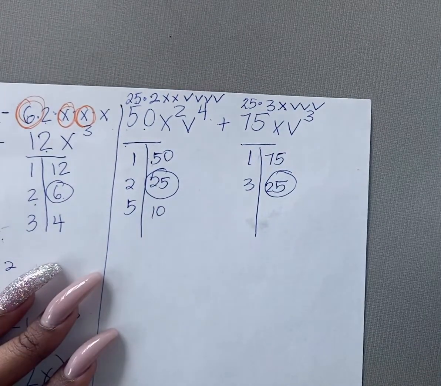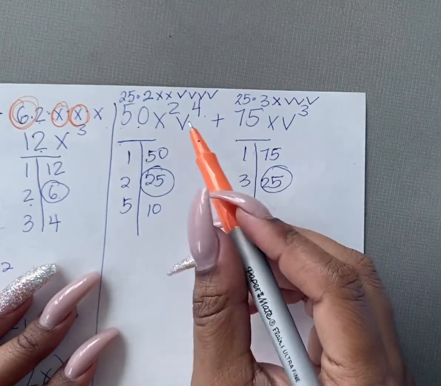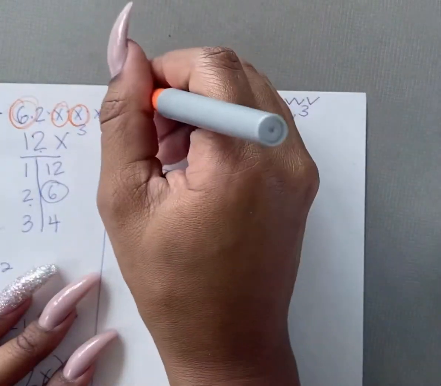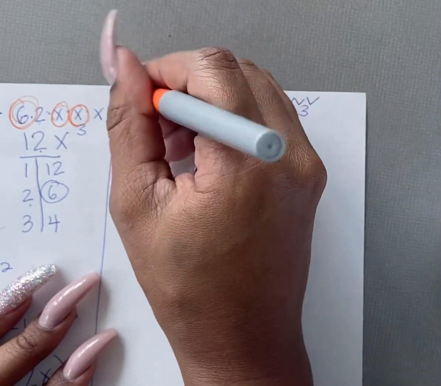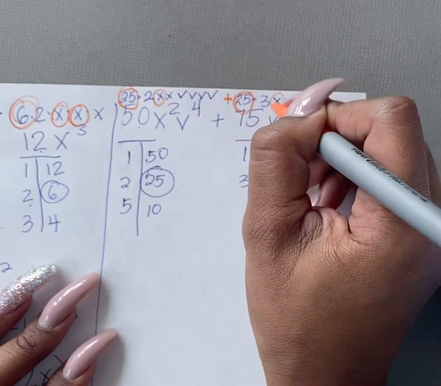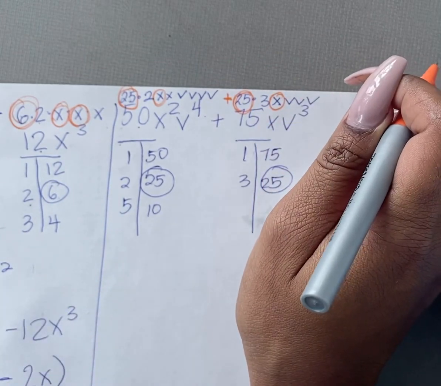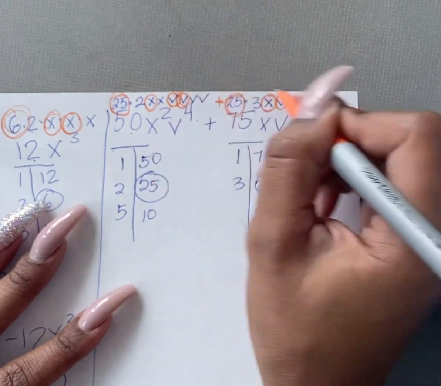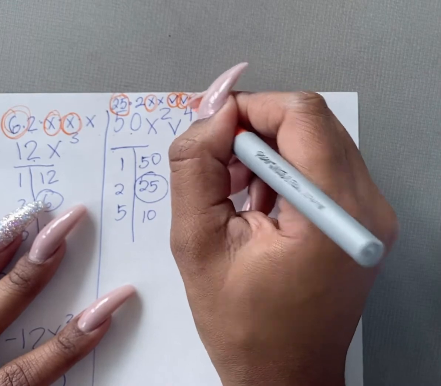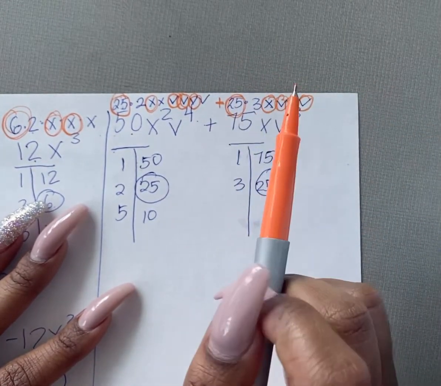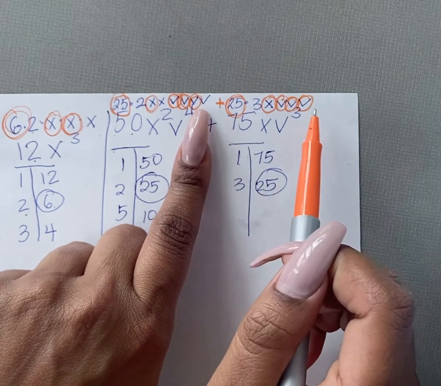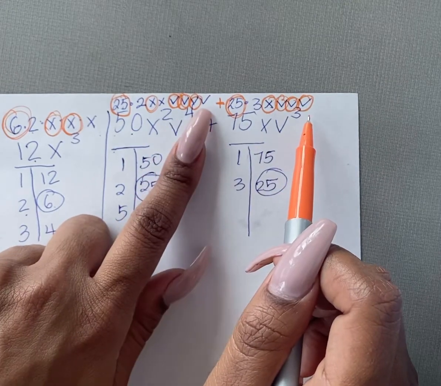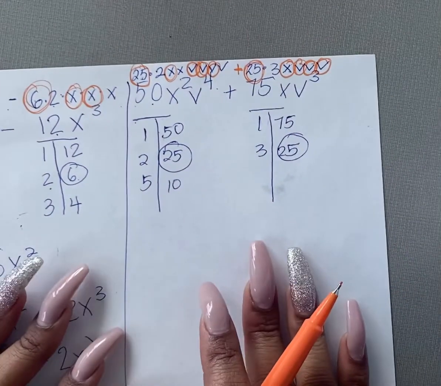We're going to circle what is common between the parts that we have written at the top, with addition in between. They both have a 25. I have 1x here and 1x here. I usually do one piece at a time so we don't get confused. And I have 1v and 1v. I have 1v and 1v. I have another v and another v. And I cannot circle another v because although there's a v here, there is not one here. The only way you can circle it is if it's in both terms. In this case, this v is only in the first term. So there's nothing left that I can factor out.